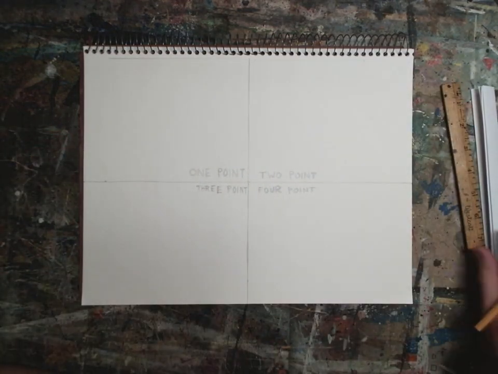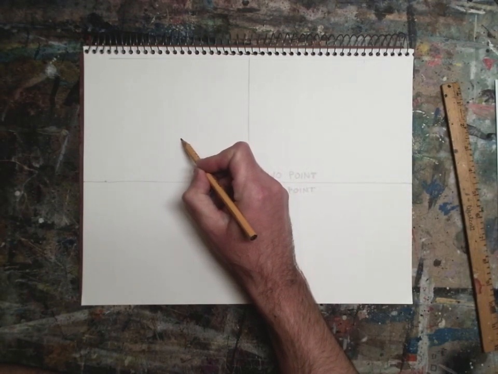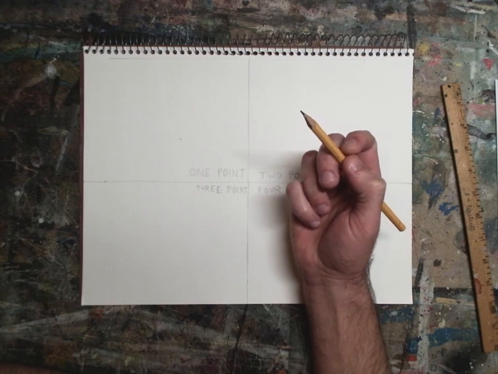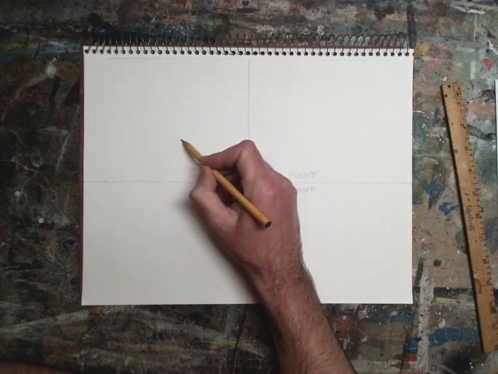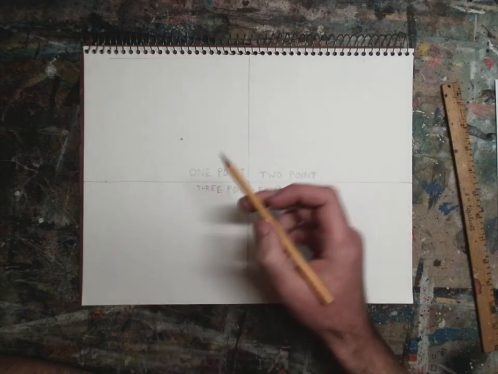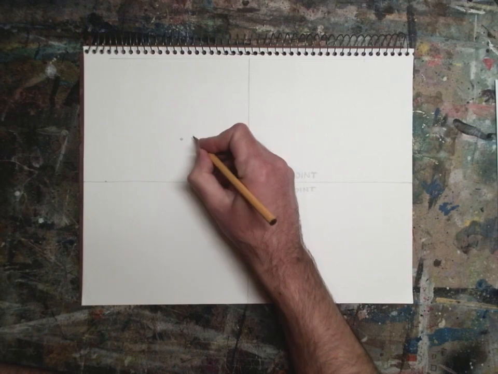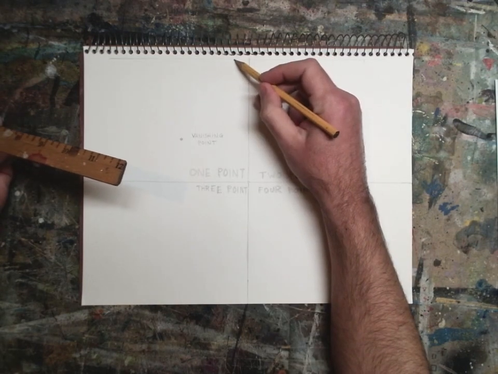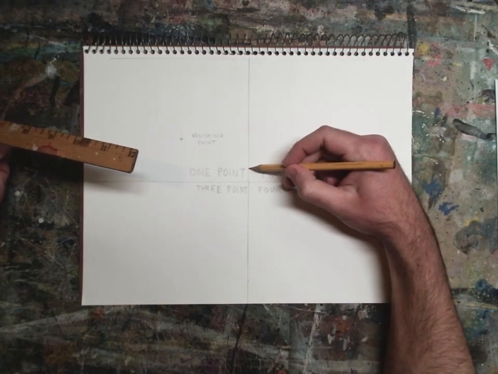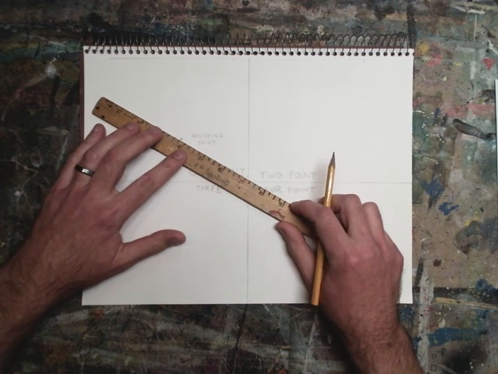Alright, so in 1 point perspective, you've got a point. 1 point. Okay, we'll make that a little bit darker so you can see it for sure. And in 1 point perspective, you have one vanishing point. You can pick pretty much anywhere along this picture plane that you want the second part to go. I'm going to put one right here.